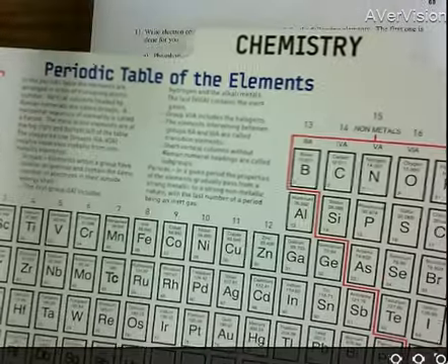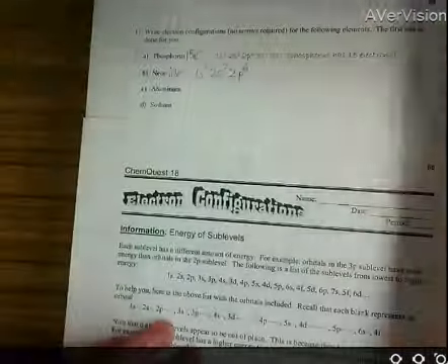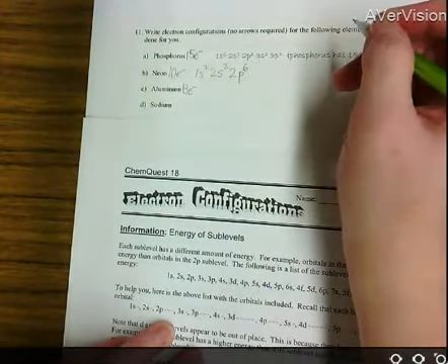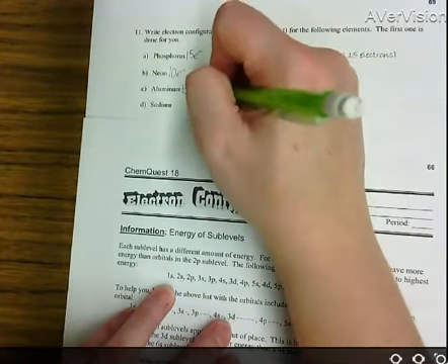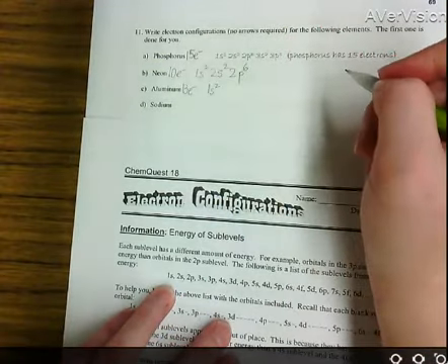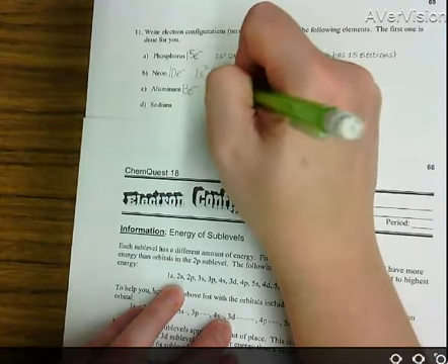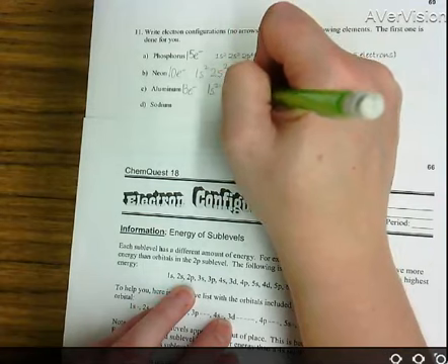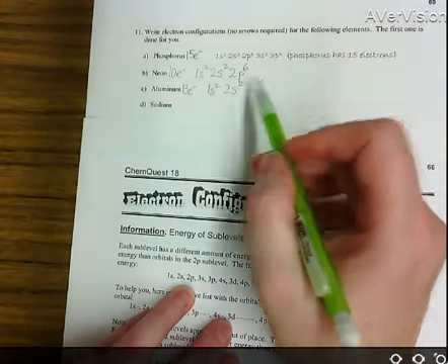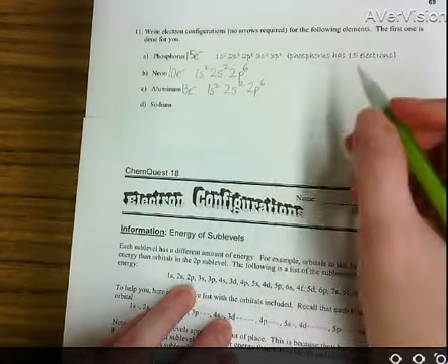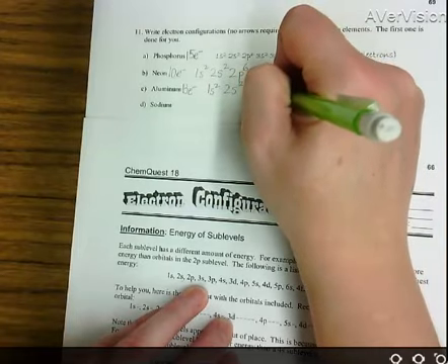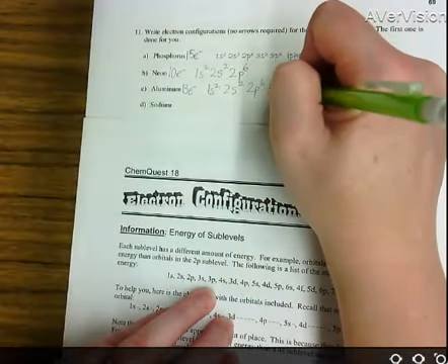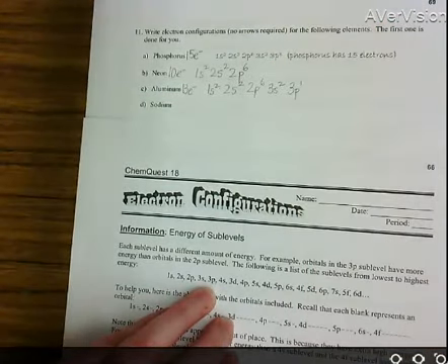Aluminum has 13 electrons because it has 13 protons. So again, I'm starting at 1s. I can hold 2 electrons because there's 1 orbital. 2s, I can hold 2 electrons because there's 1 orbital. 2p, I can hold 6 electrons because there's 3 orbitals, so I'm at 6, 8, 10. I need 3 more. 3s can hold 2, so that's 12. So then I come to my 3p, and I only need 1 more.